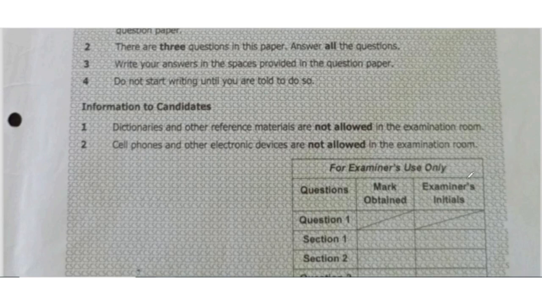So as you go for your exam, you don't carry the cell phone or anything that can help you to communicate electronically. So you just go with your head. In fact, the exam is all about assessing what you have accumulated in your head. So don't go with anything that will help you to answer the questions in an exam.